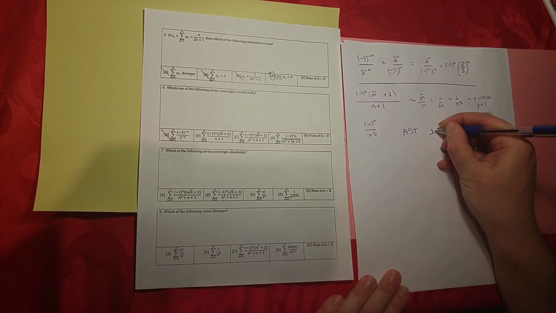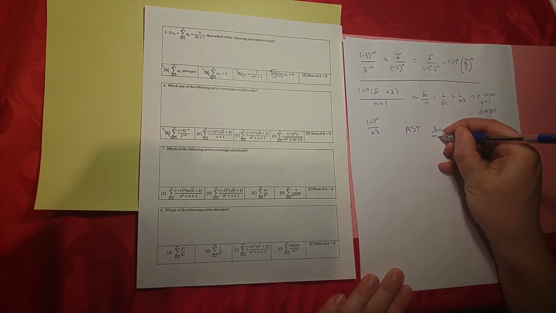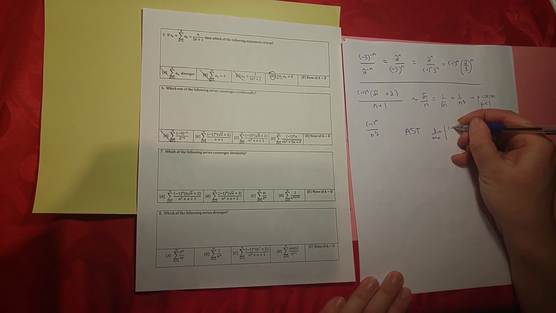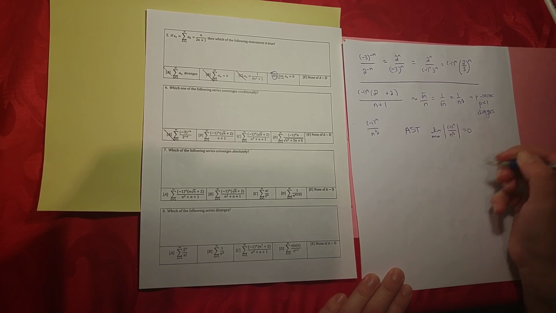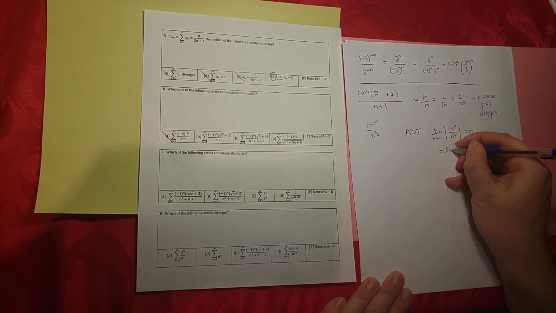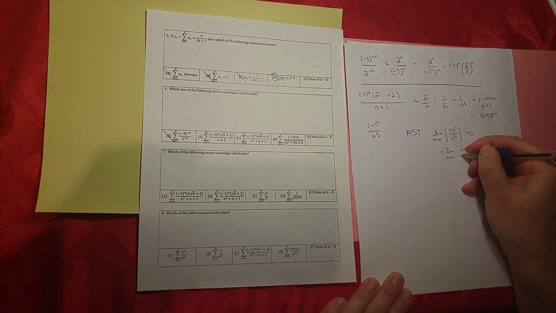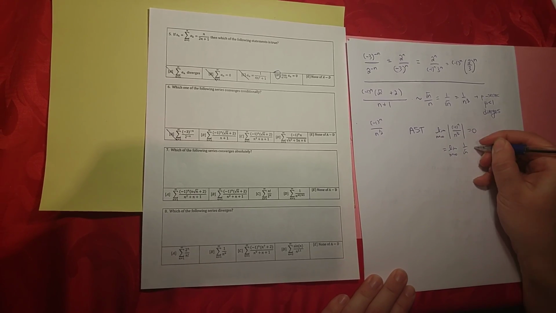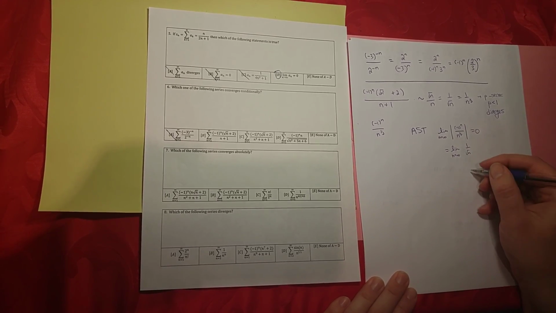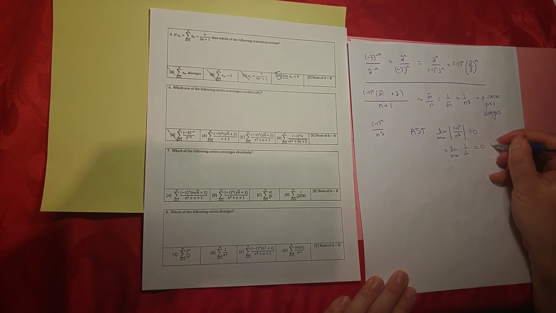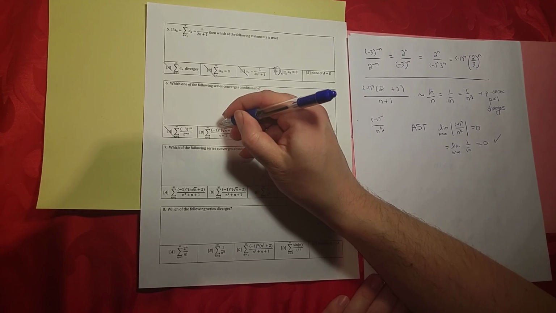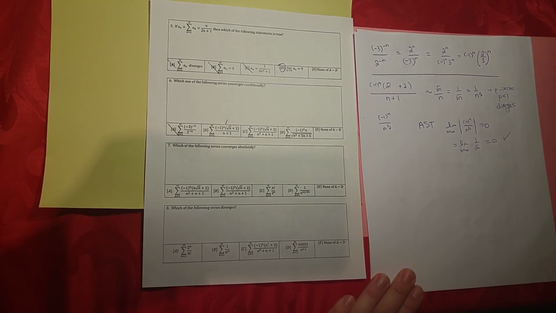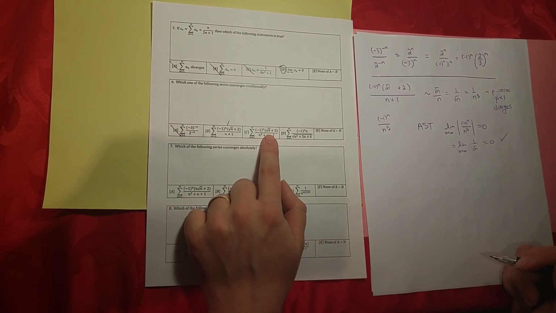AST requires that the limit, as n approaches infinity, of the absolute value of our summand has to be 0. So we have the limit as n approaches infinity of 1 over root n. That is 1 over root infinity, which is 0. So it passes the alternating series test, which means it is conditionally convergent. This is true. So I'll put a check beside it. And look at the other ones.